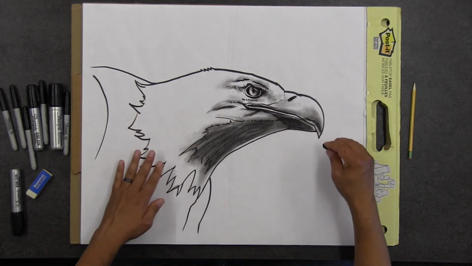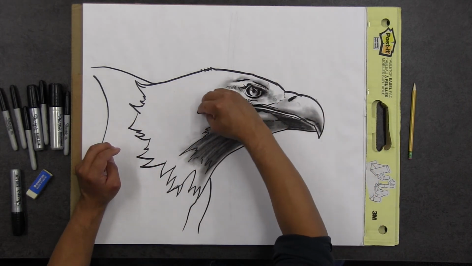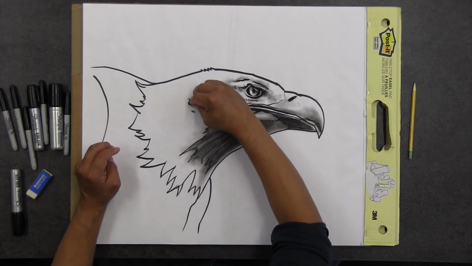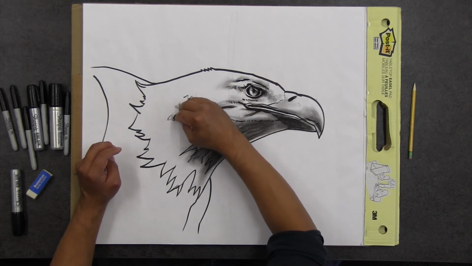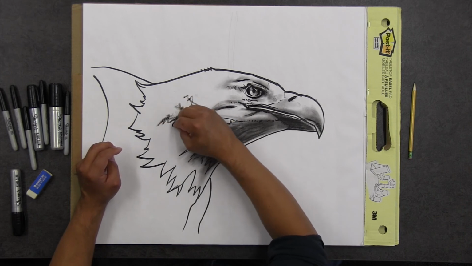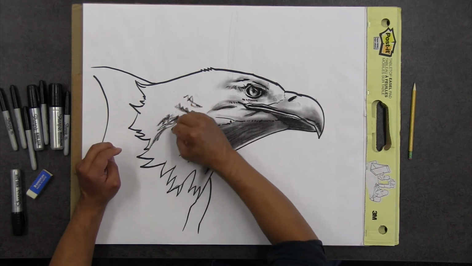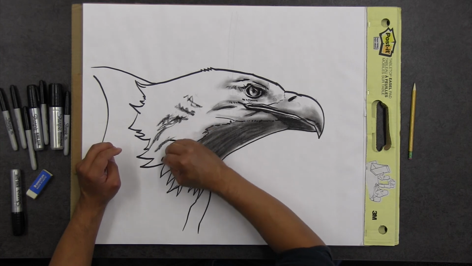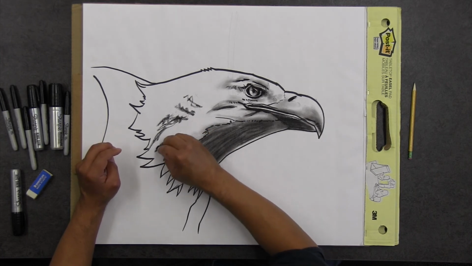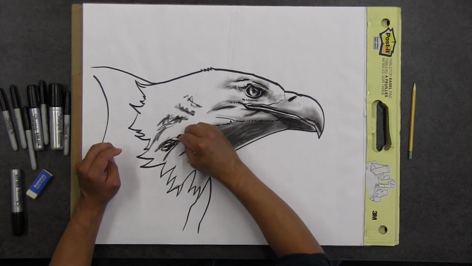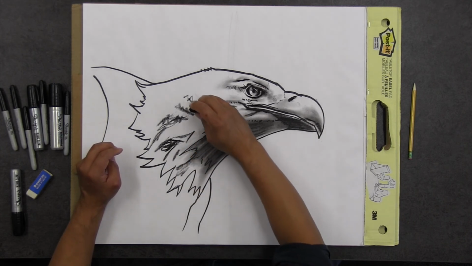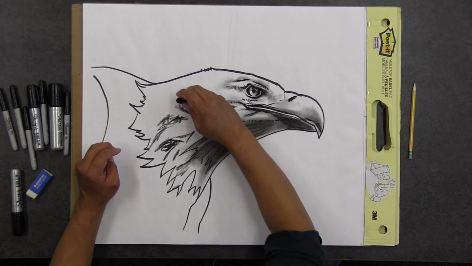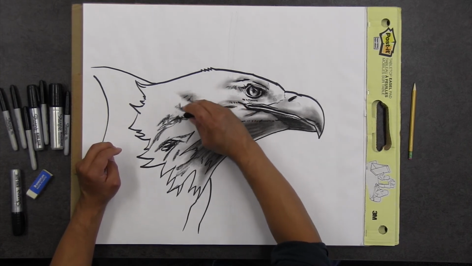So I can see it's starting to look like a bald eagle, and I'm going to go ahead and just add a few little details right here. And we are almost done with our drawing today. So I'm just doing some scribbles in here that will just imply some feathers like this. And I'm going to go ahead and smear these. But I'm smearing them in a way that maybe it will look like feathers.